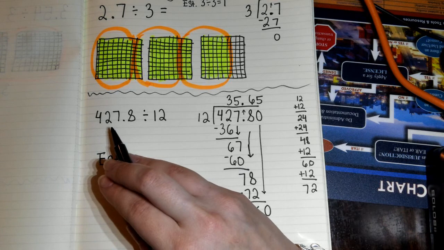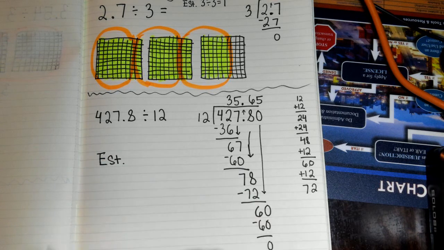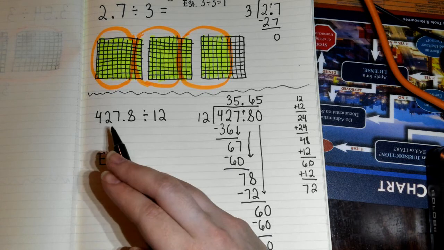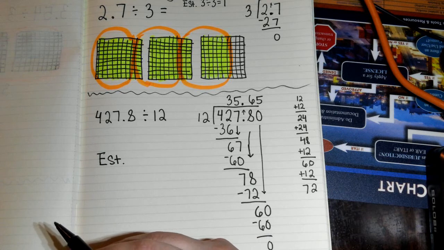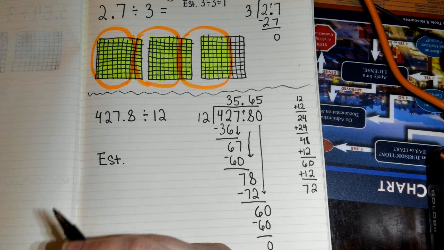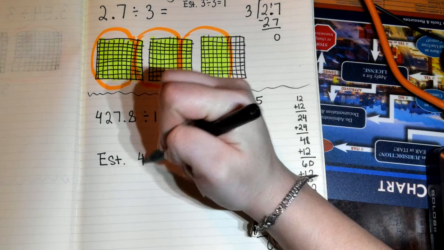So let's look at 427.8. Whew, that's a pretty big number, right? What would you round that to, you think? What would you round that to? I'm thinking some of you are probably going to say 430, because we'll just go ahead and go to the tens place. Some of you might even be saying just flat 400. Either works. We want the answer to be as easy as possible. So let's say 430.